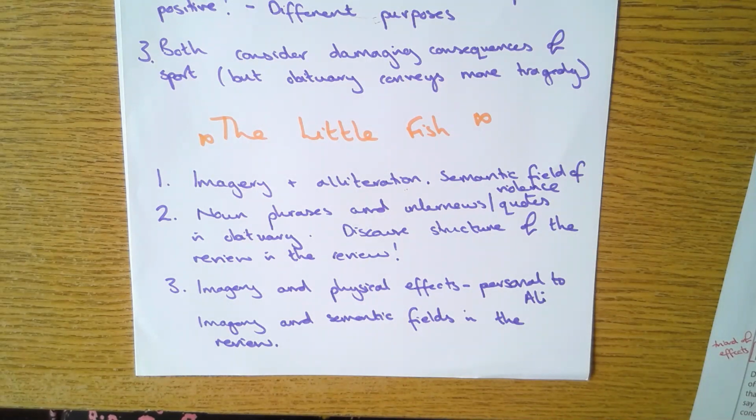Okay, I hope that was useful to have a specific modelled example, a walkthrough of how to approach the unseen text and then how to turn that into an essay plan.